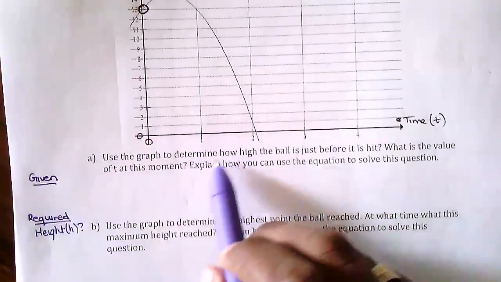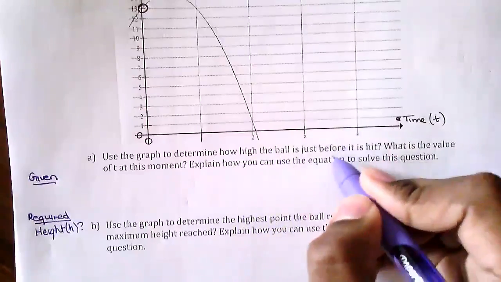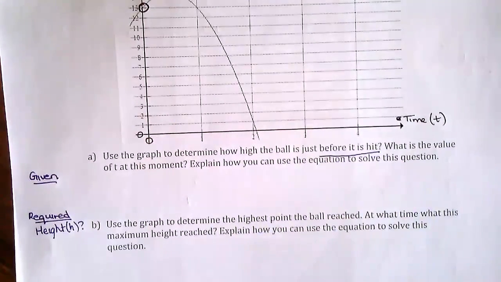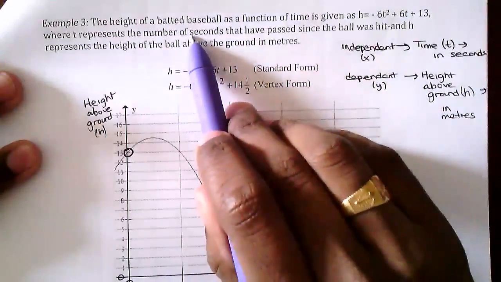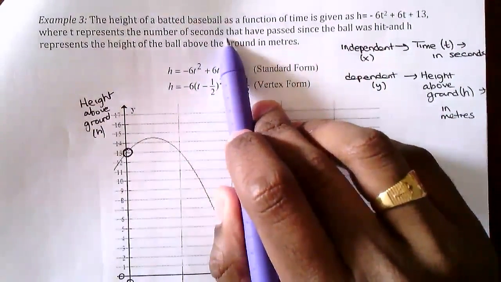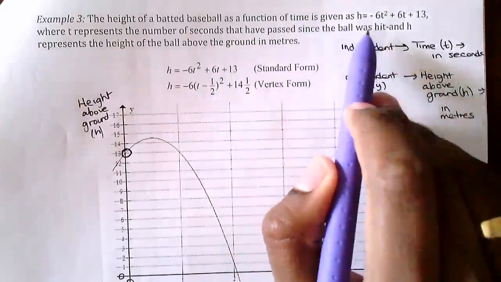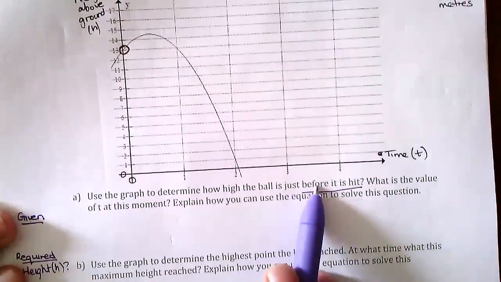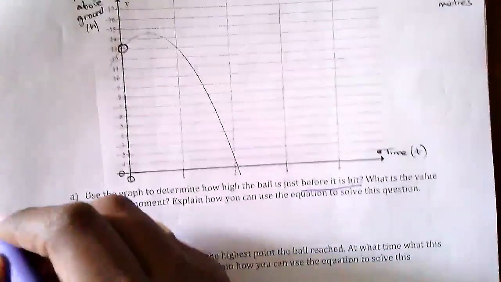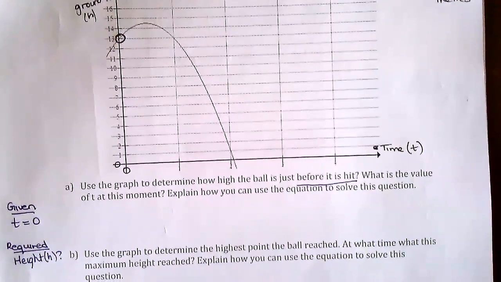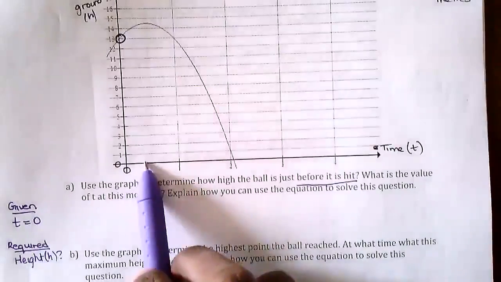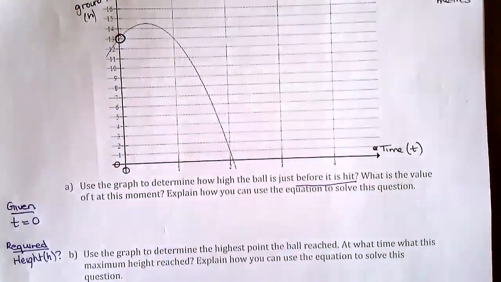But they didn't really give us a time. It just said, use the graph to determine how high the ball is just before it is hit. They didn't give us a specific time, but you should be able to use this wording to think of what time they are talking about. Right, so remember, if you take a look at the units again, it says the number of seconds is represented by time that have passed since the ball was hit. So if the ball is about to get hit, that essentially represents time is equal to 0. So time is equal to 0 is just before the ball is hit, and as soon as it's hit, then we follow what the ball does over a couple of seconds.